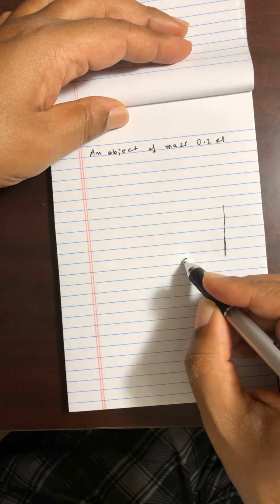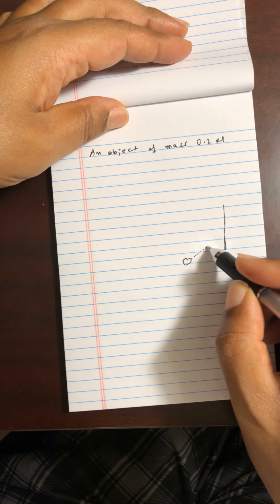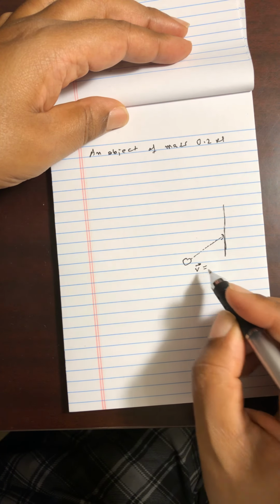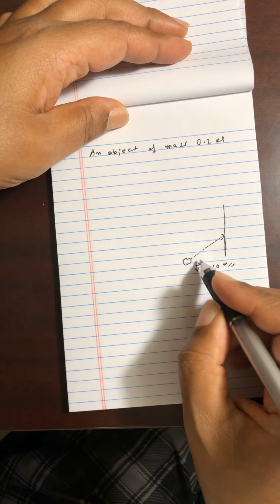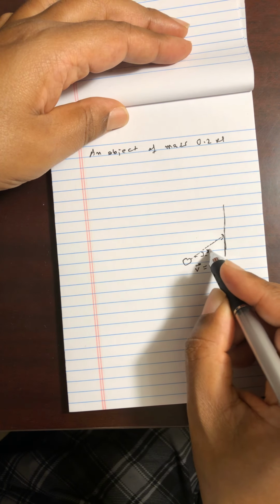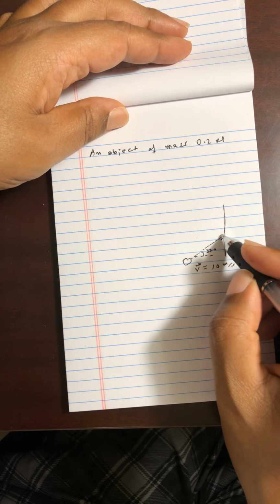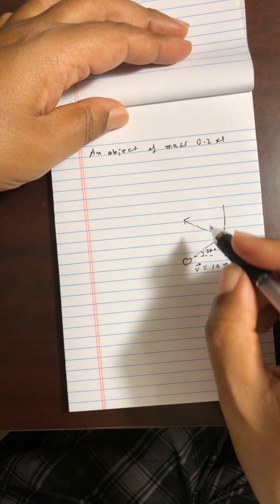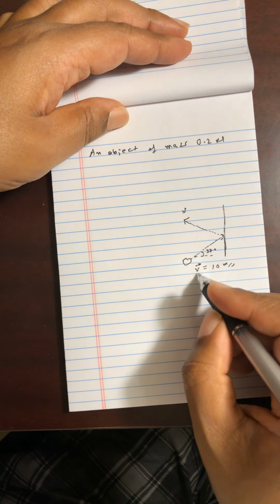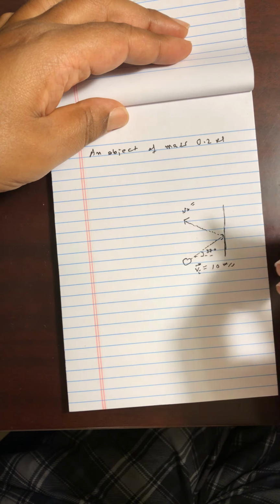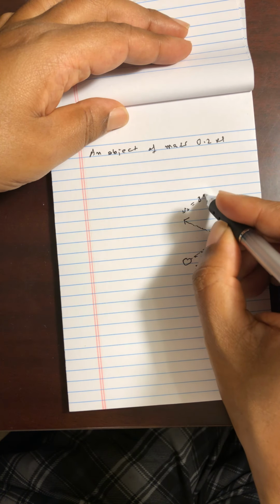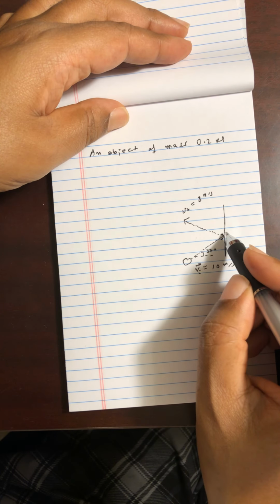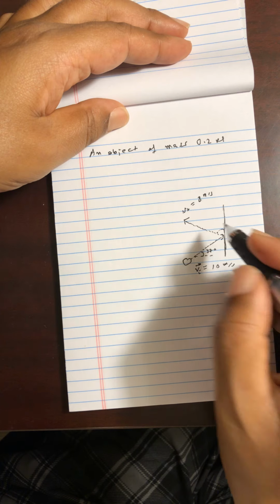So let's say the object starts over here and then hits this wall with a velocity of 10 meters per second, and let's say this angle is 37 degrees, and then bounces back this way with a final velocity of maybe 8 meters per second, and let's say this angle over here is maybe 53 degrees.